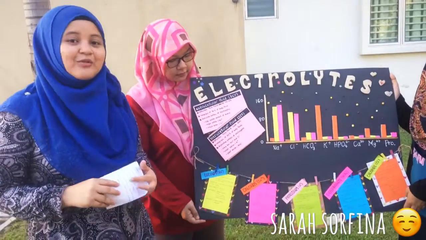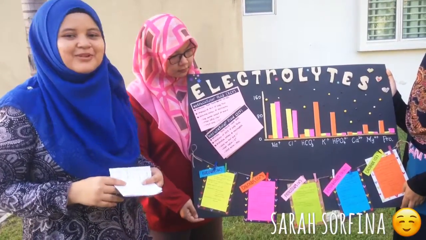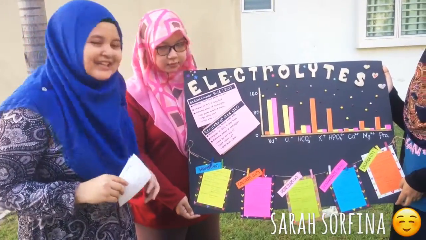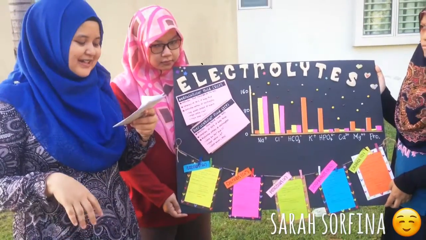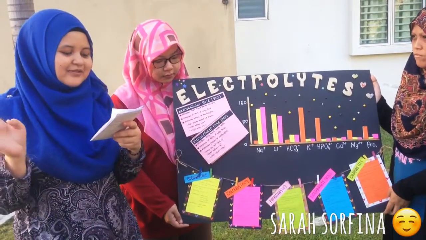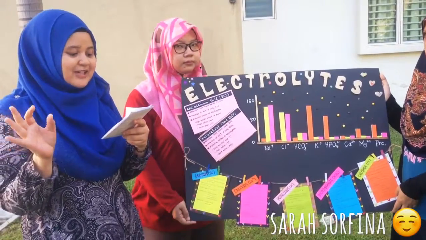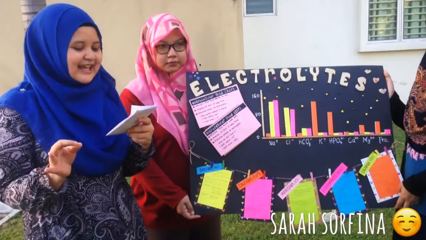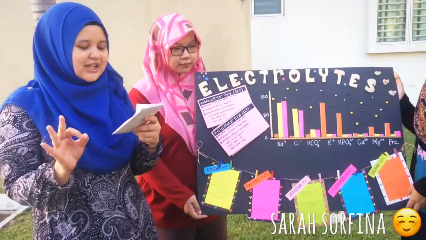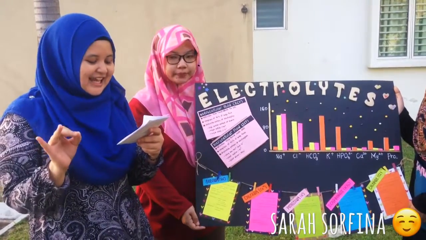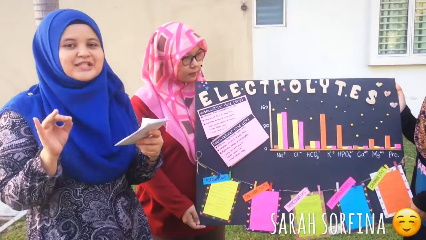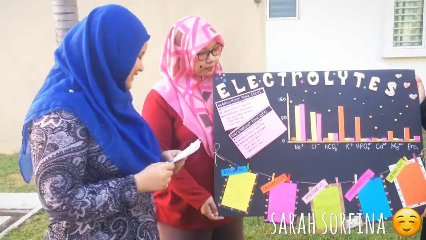Sodium is one of the most important electrolytes in our body. It is regulated by the kidney. The main functions of sodium are four. First, fluid and electrolyte balance. Second, associated with blood pressure and pH balance in the body. Third, required for nerve impulse transmission. And fourth, assists in the transport of certain nutrients into body cells.